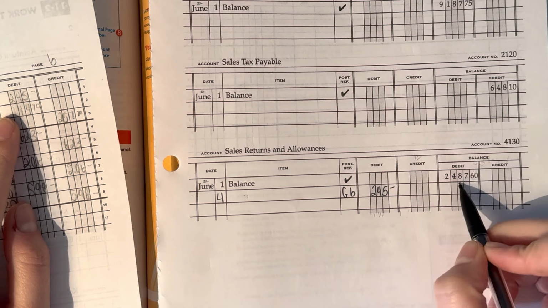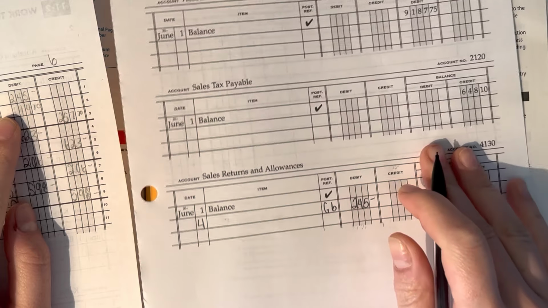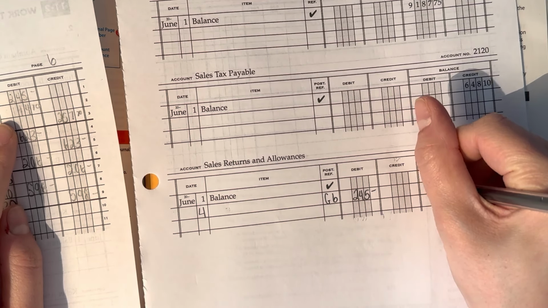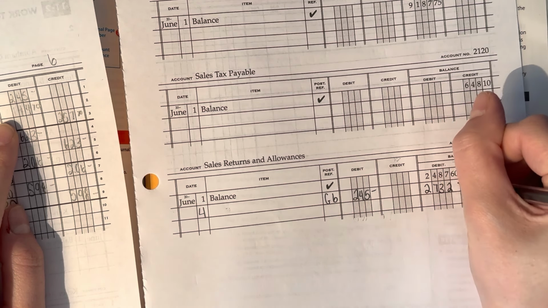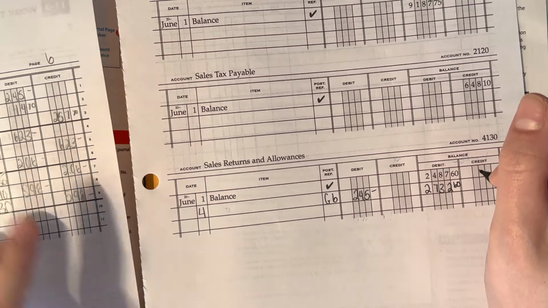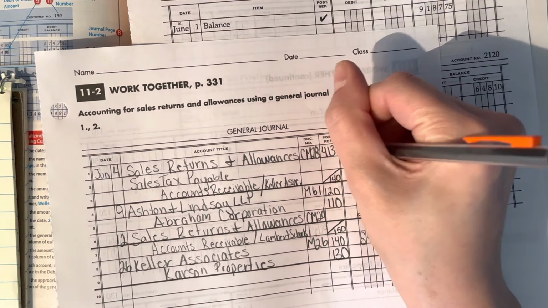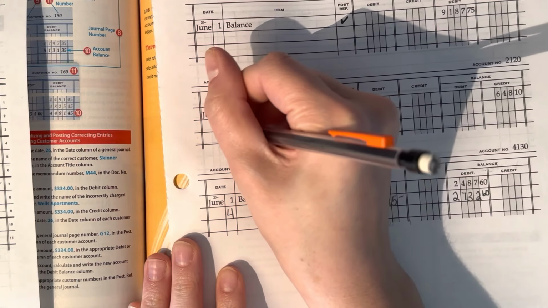We can tell it's a debit running balance because you look at balance: debit, running debit balance. You add if you have another debit entry. And I am getting $2,732.60. Then we come over to the post reference, 4130.